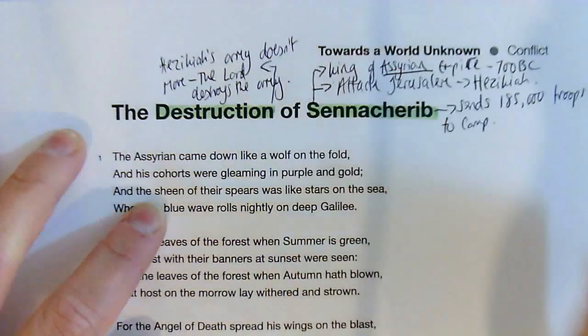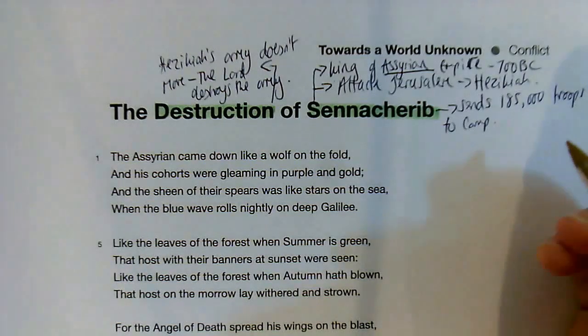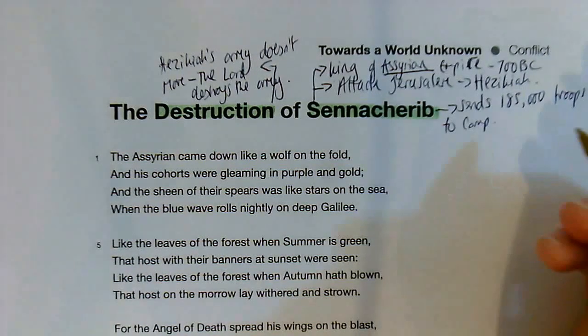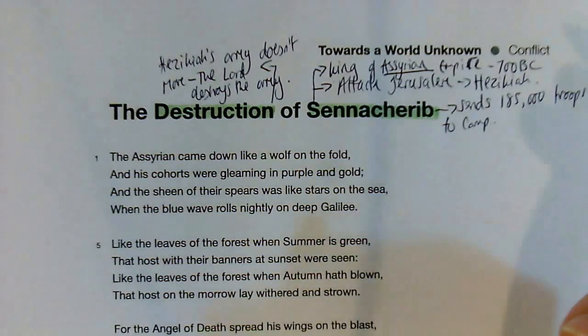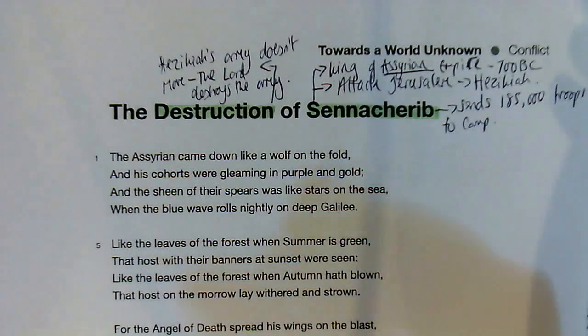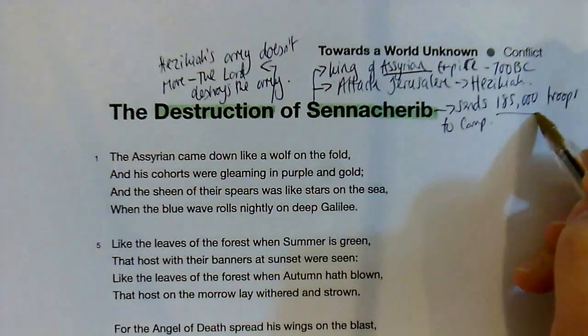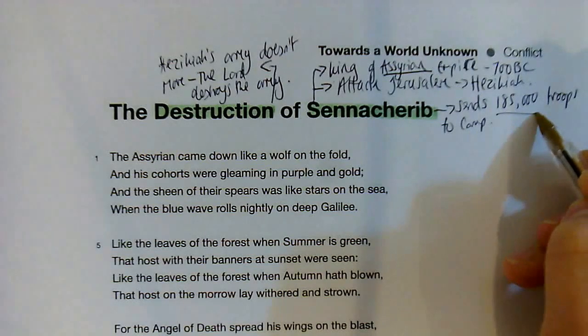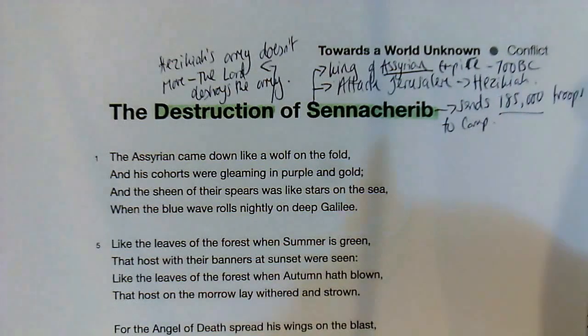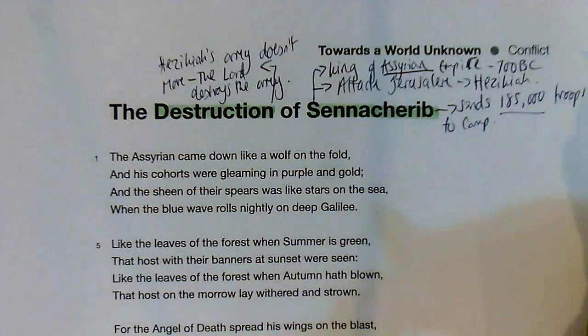The biblical account of this is quite shocking. It's quite dramatic. The night before they're set to besiege the city, the night before that attack, it says that the Lord's army, the angel of death, visits the camp and kills 185,000 troops in one night. And so the Israelites don't have to raise an army. They don't have to battle. They don't have to be in conflict with them.